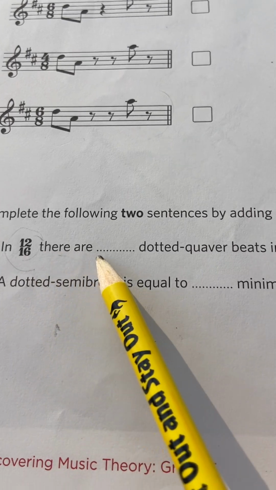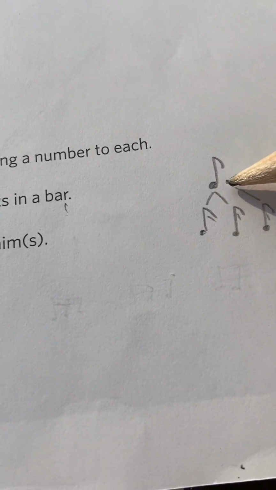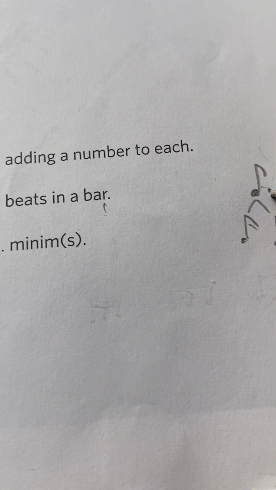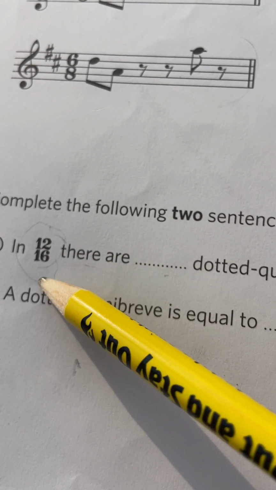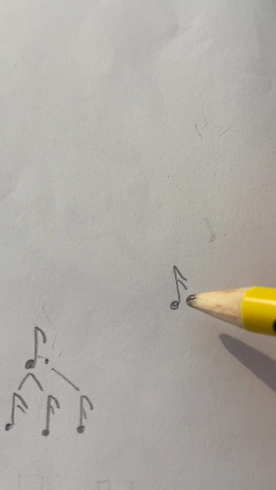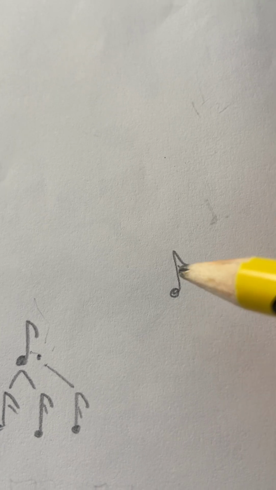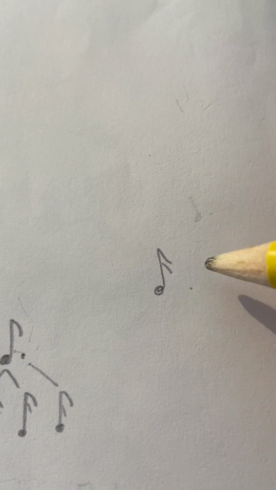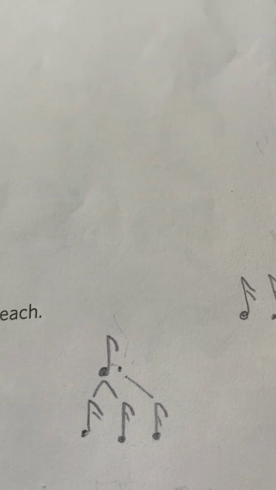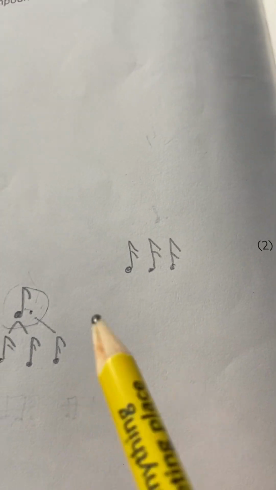So in 12/16, there are how many dotted quaver beats in a bar? So dotted quaver, eighth note with a dot. Okay, so in 12/16, a 16th note is getting one beat, and think about there'd be 12 16th notes. A good thing to remember here is that 3 16th notes together would make the dotted quaver note. Okay, and then if there were 3 of them, and then there were 3 more.